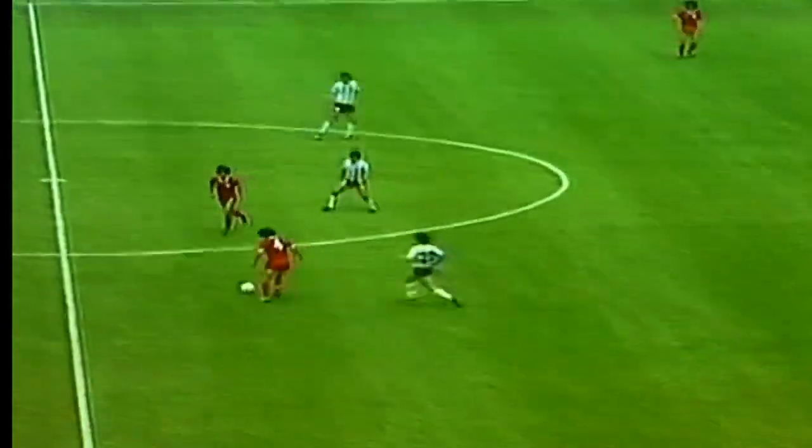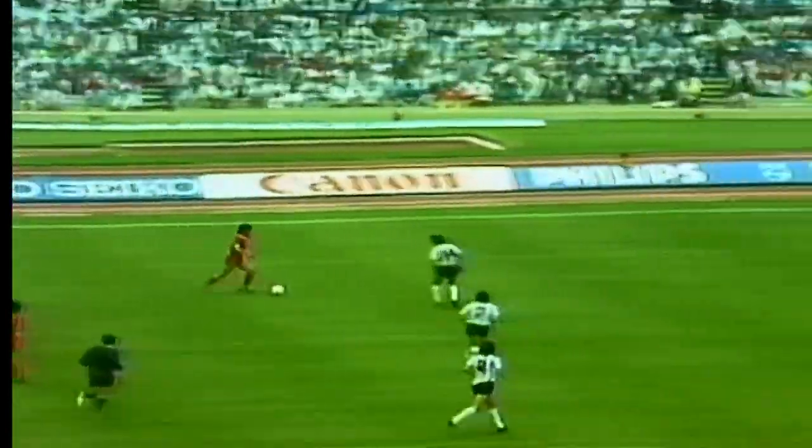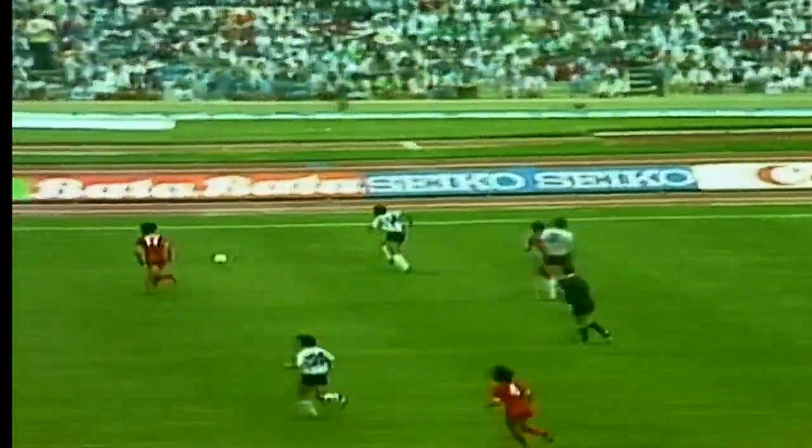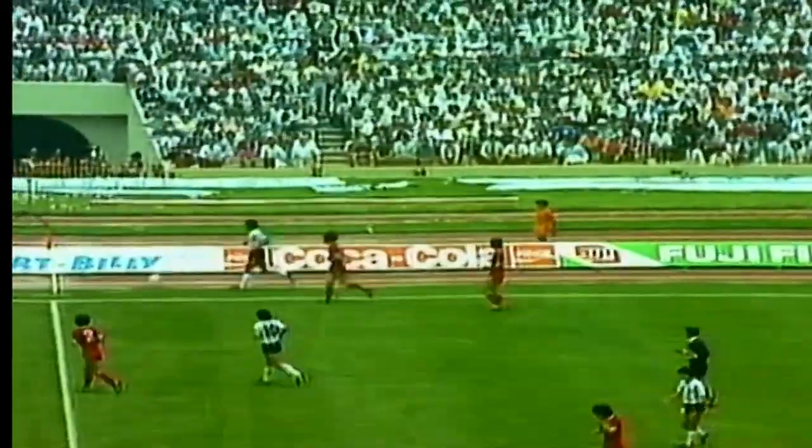Well, it would change the story, because you can remember their North Country brethren, if brethren is the right word, were 3 goals up for a place in the semi-final in 1966, and then lost 5-3 to Portugal, and in particular Eusebio.